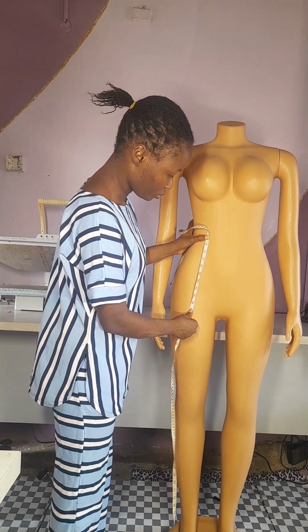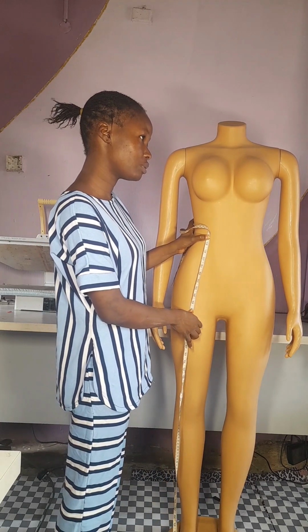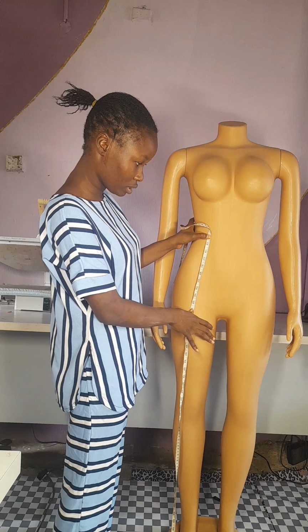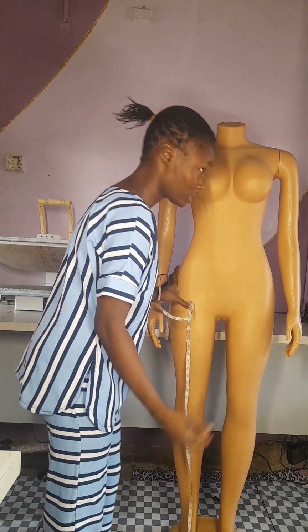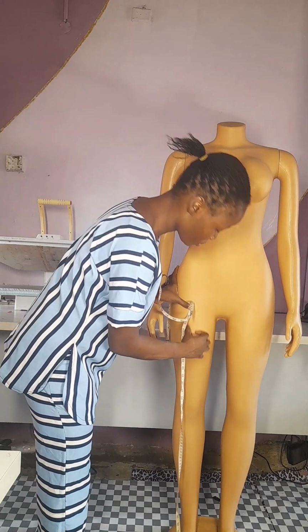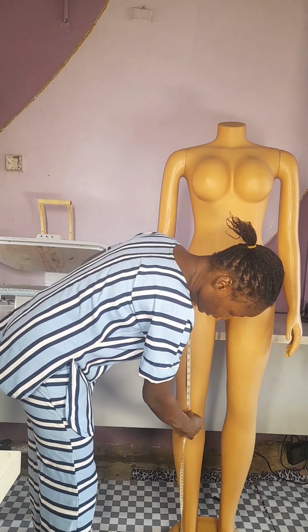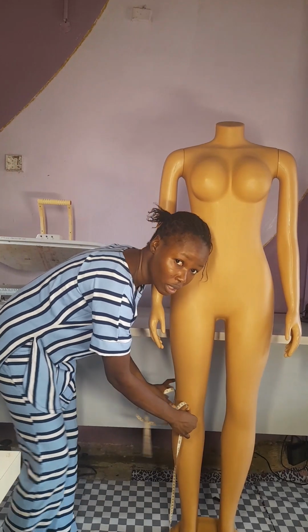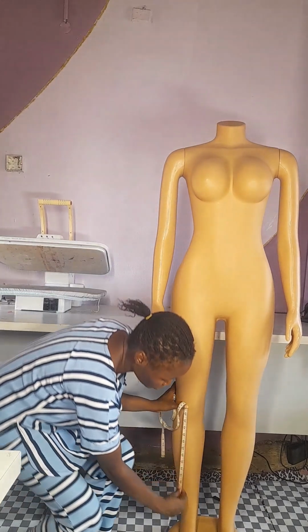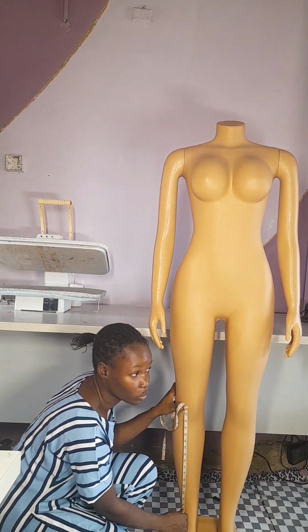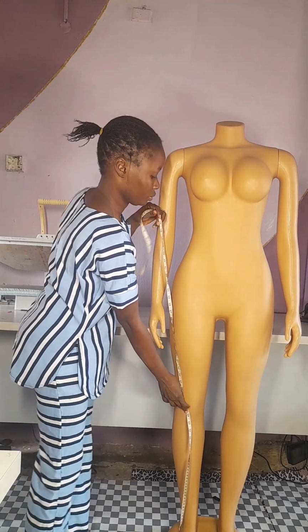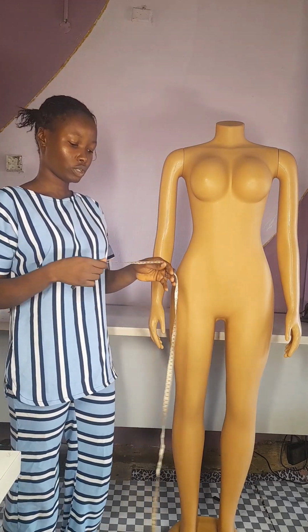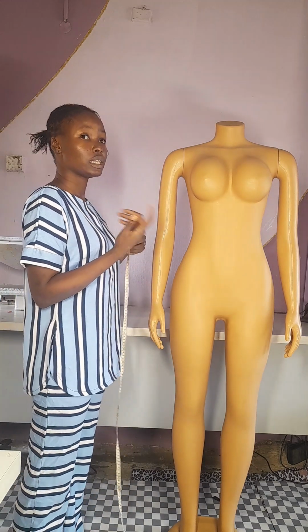You see that I'm holding the tape from where I stopped. So from our hip, if we are sewing a short skirt, it could be a long skirt also, you measure your knee length. Also, then you measure the full length that you want. So that's our linear measurement.